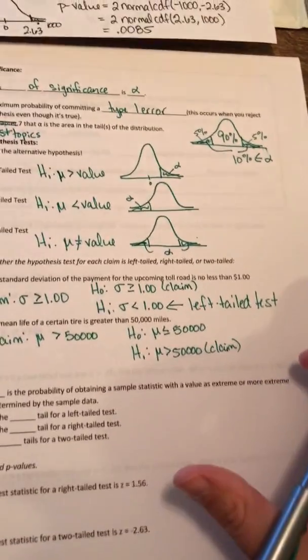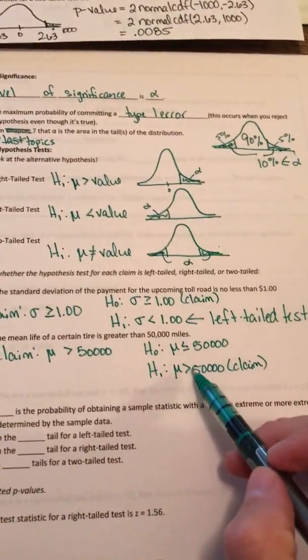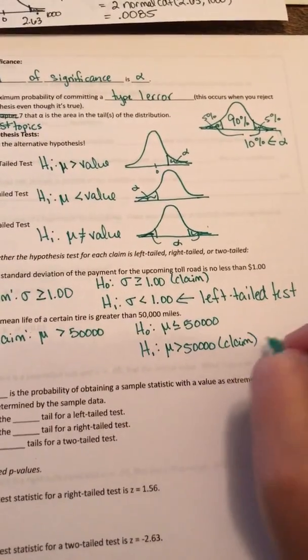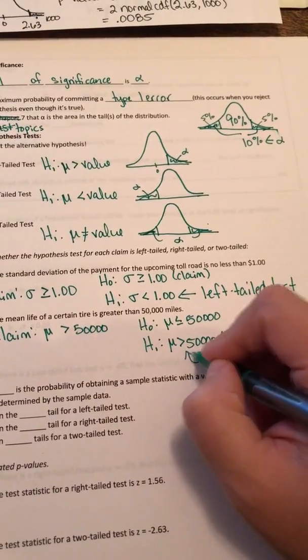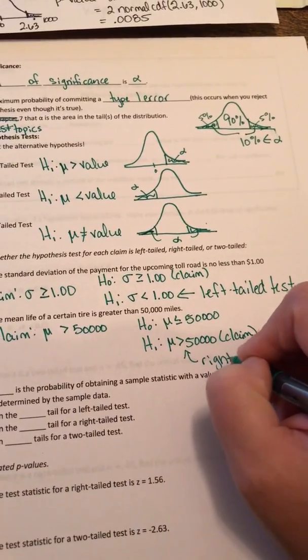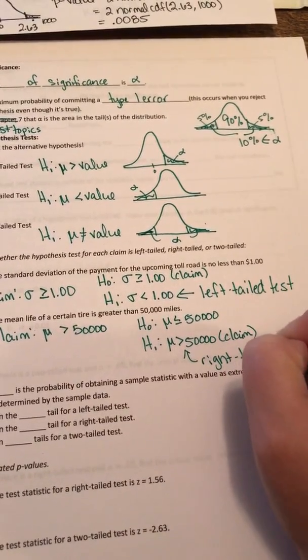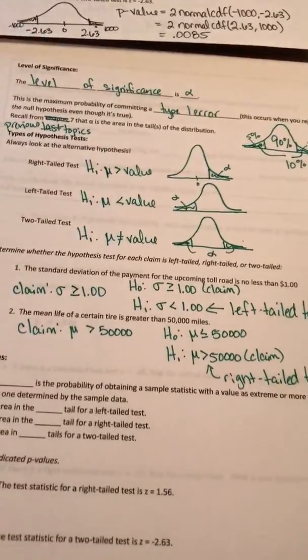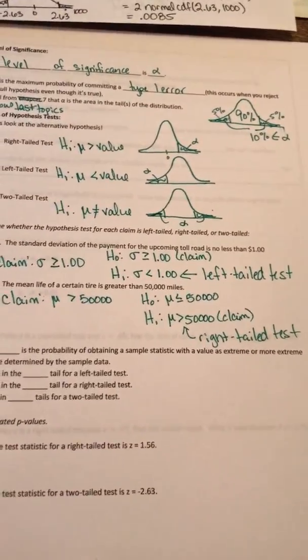And again, to determine the type of test, we look at H1. If it's strictly greater than, it means it's a right-tailed test. So that is how you determine the type of test it is. If we'd had a not equal to, it would be a two-tailed test.